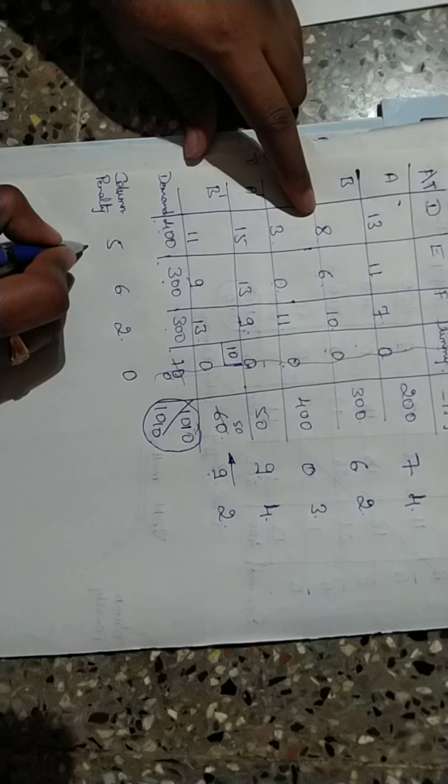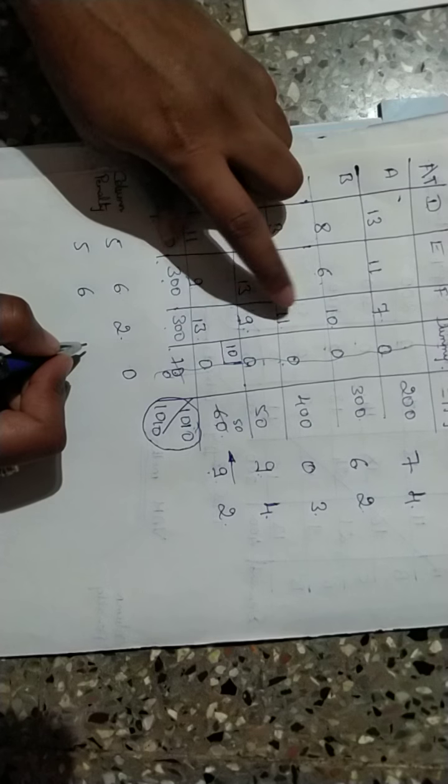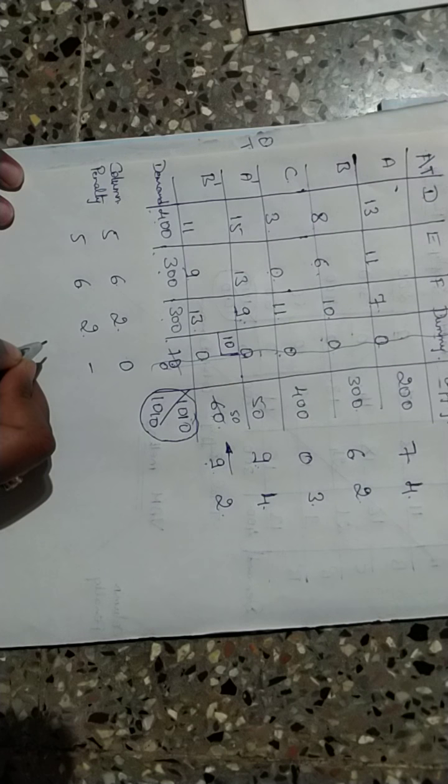Come to the column. In this, the least is 3 and 8, 5, the least is 0 and 6, 6, and 7 and 9, the difference is 0. As this particular column is deleted, we need not calculate the penalty for this. Now once again find the maximum penalty. In this case, the maximum penalty will be 6.